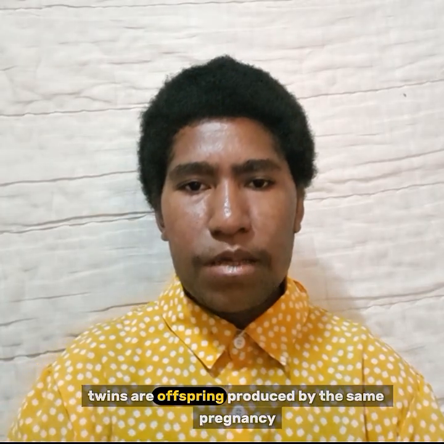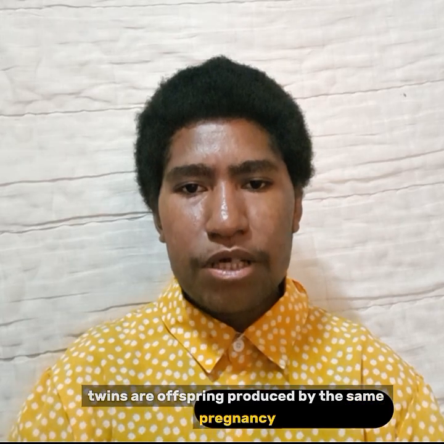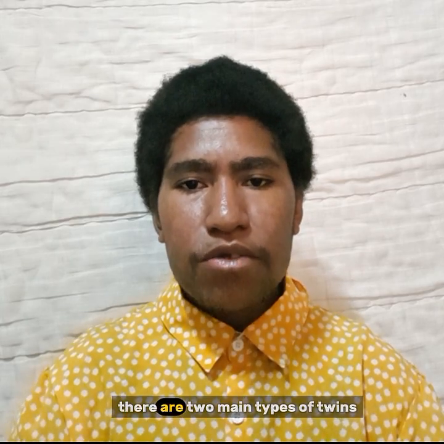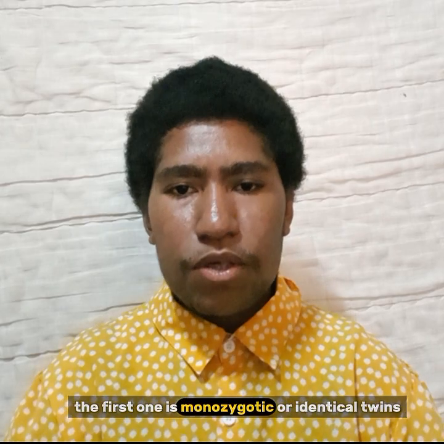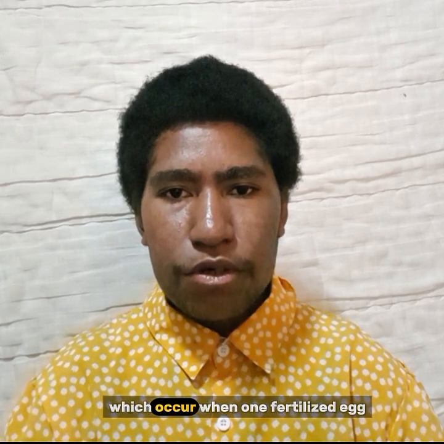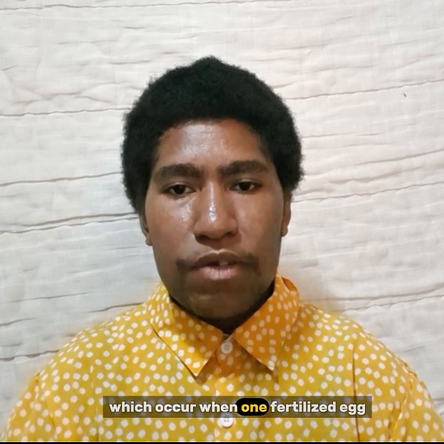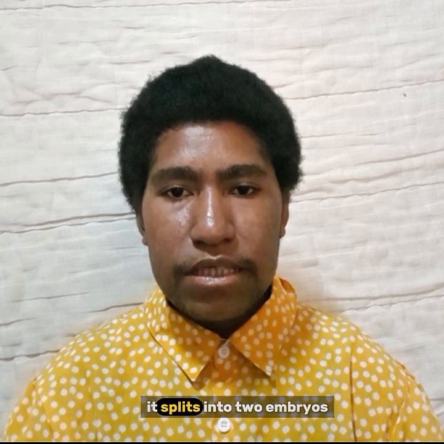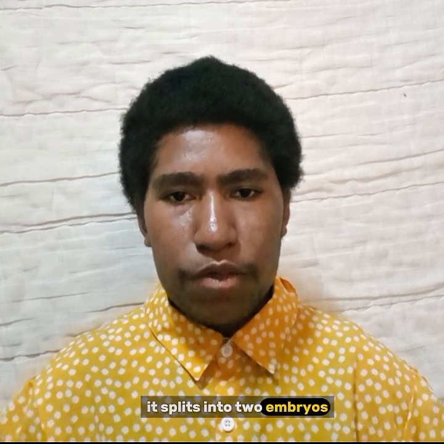Twins are offspring produced by the same pregnancy. There are two main types of twins. The first one is monozygotic or identical twins, which occur when one fertilized egg is split into two embryos.